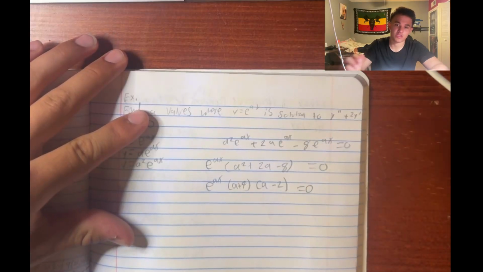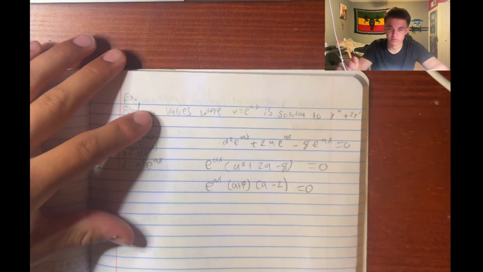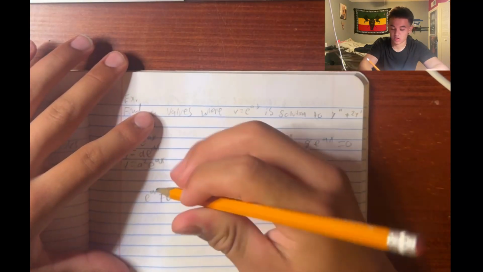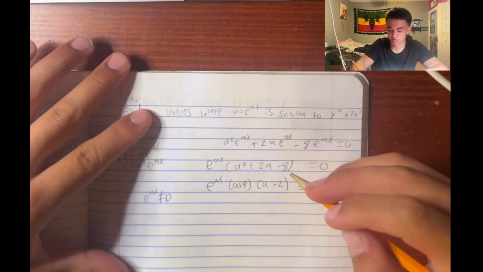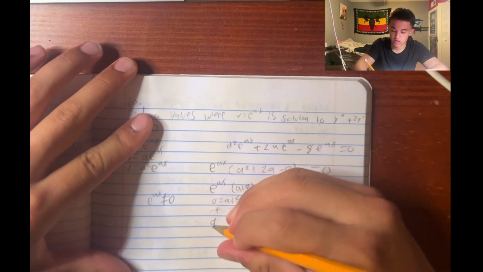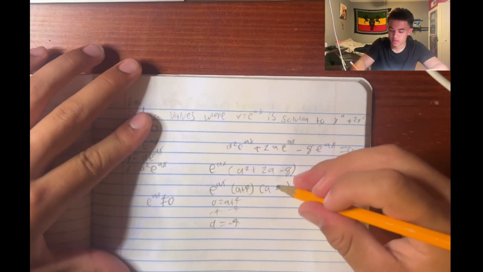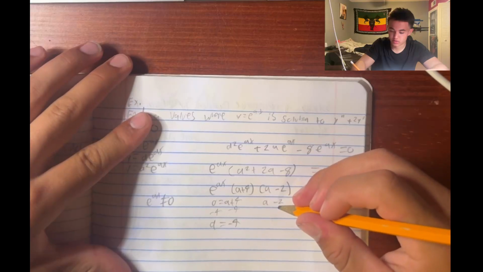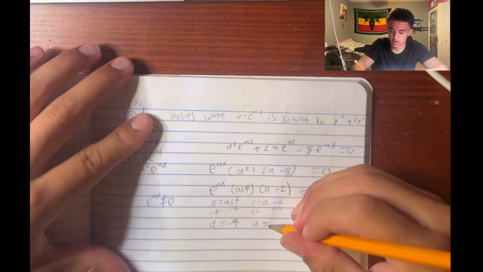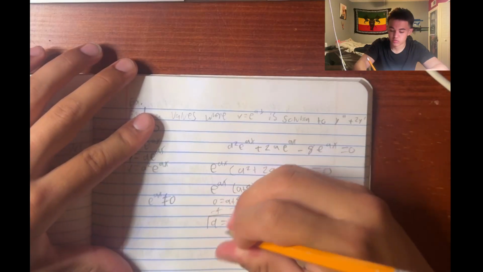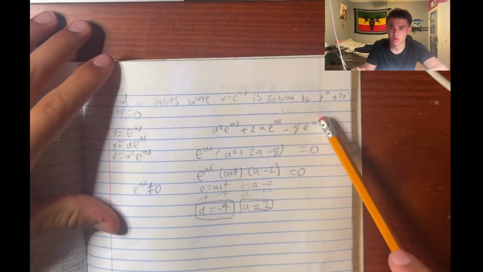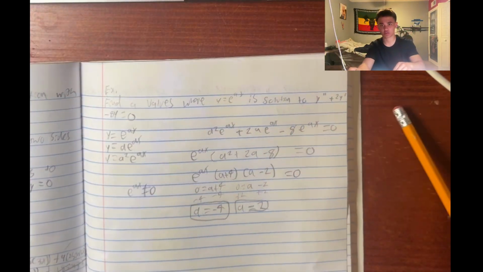So whenever any one of these terms is equal to 0, then the whole thing is going to be equal to 0. But e to the ax cannot equal 0. So we can only use a plus 4 and a minus 2. So if we got 0 is equal to a plus 4, minus 4 on both sides, a is equal to minus 4. And then we got this, 0 equals a minus 2. Plus 2 on both sides, a is equal to 2. And then these will be our two a values, where y equals e to the ax is a solution to y double prime plus 2y prime minus 8y equals 0.